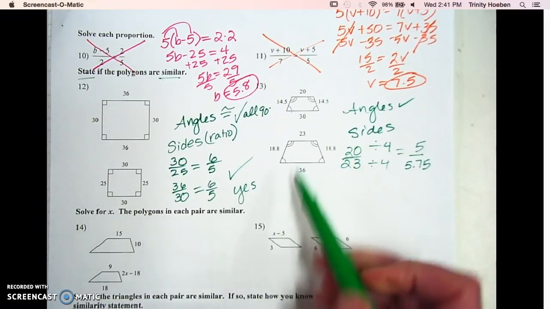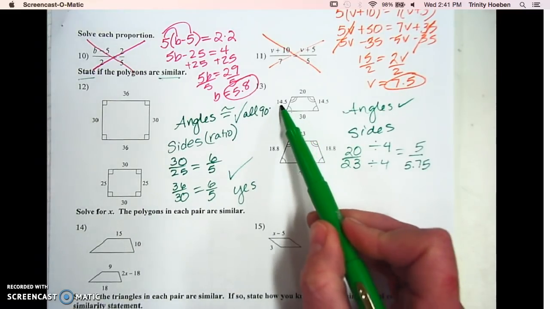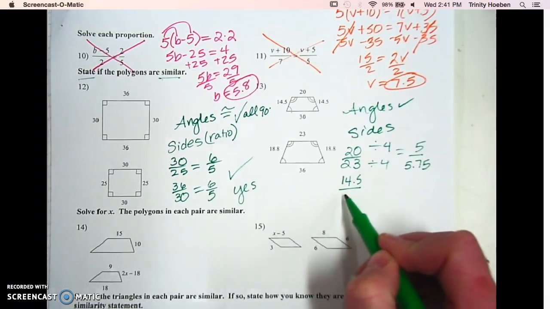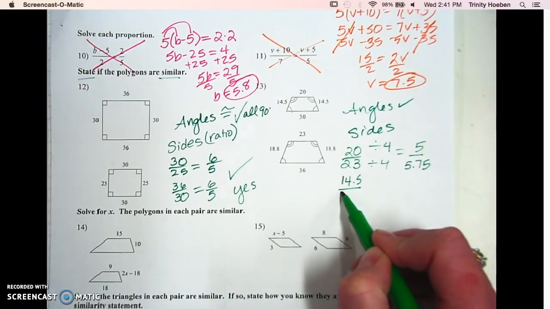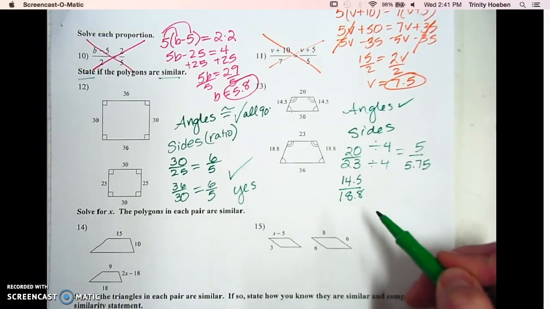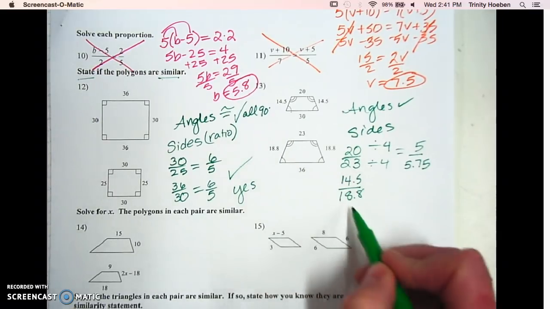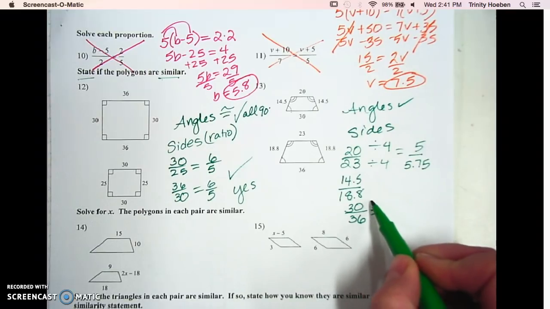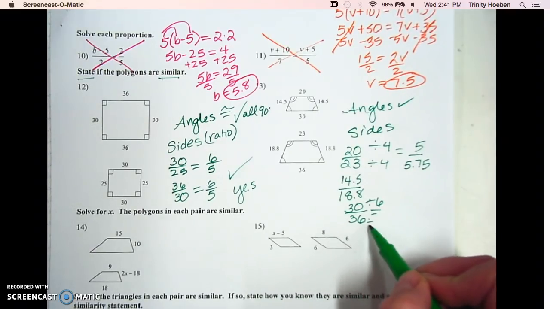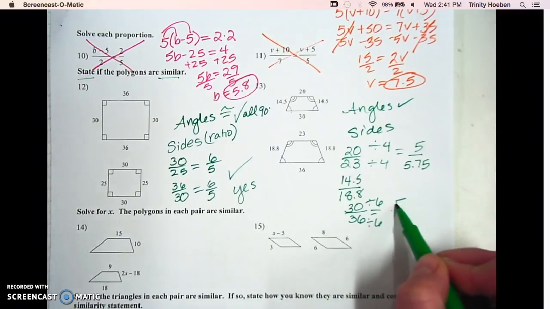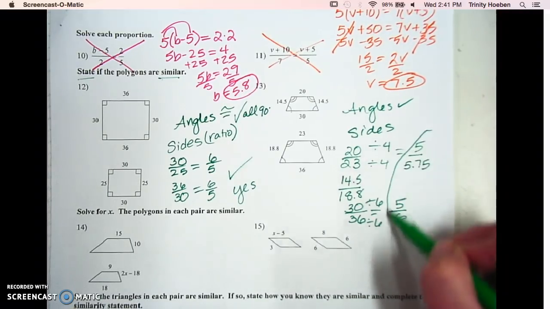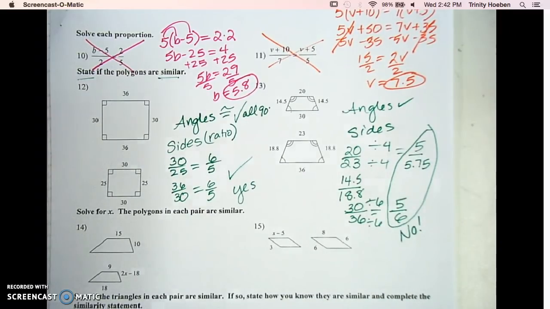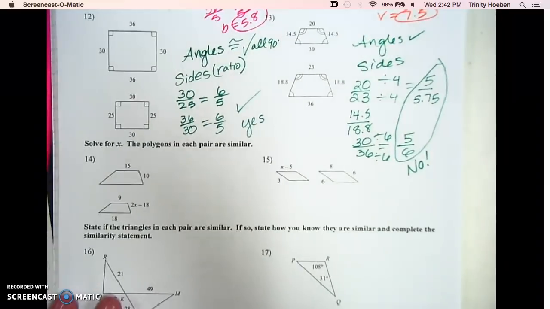The same thing should happen when I do the left side to the left side. So if I take 14.5 over 18.8, I'm going to get some crazy number. So let's try the bottoms, 30 to 36. This one, when we divide both by 6, we get 5 over 6. And if you compare these two ratios, they are not the same. So no, they are not similar.